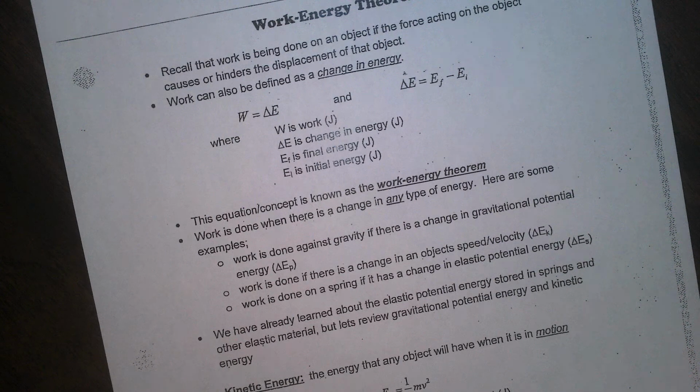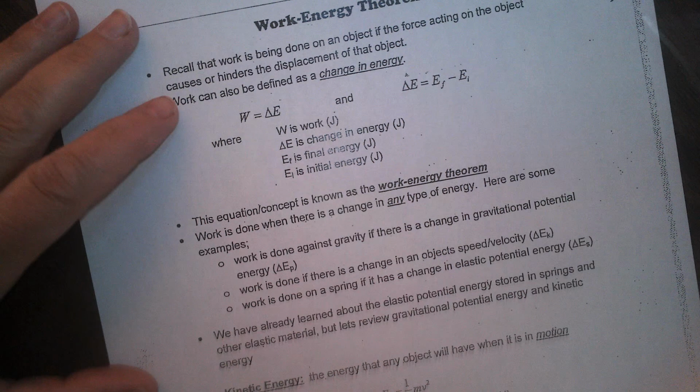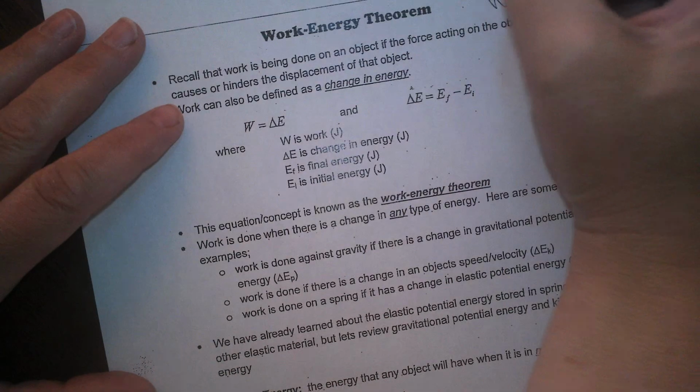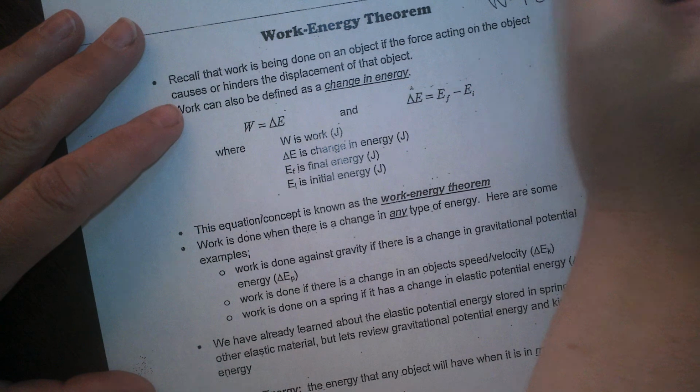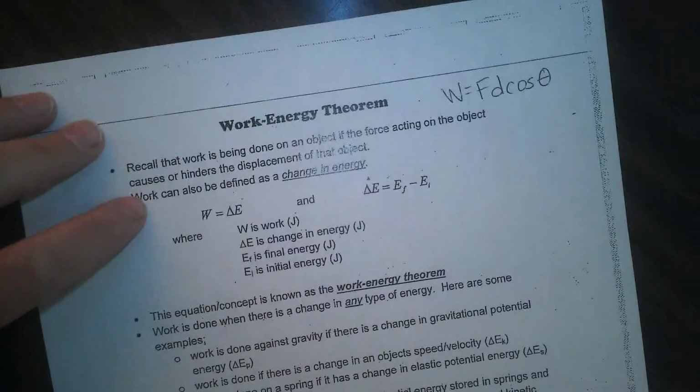So just like question number 1, where you have to find the change in potential energy, a change in something, a change in velocity, a change in acceleration, a change in force is always the final component minus the initial component. And in this case, it's the final energy minus the initial energy. Okay, so at this point, we've learned this. Work is equal to force times distance times cos theta. That's what we learned in the first lesson.